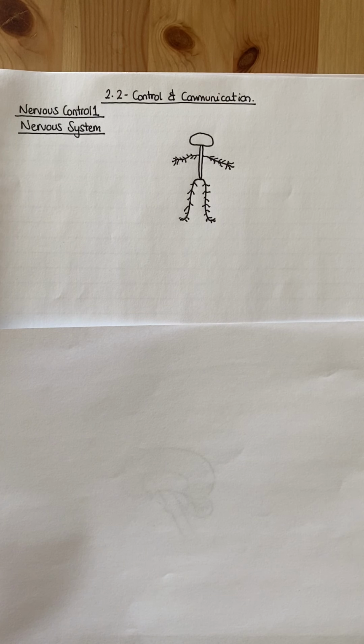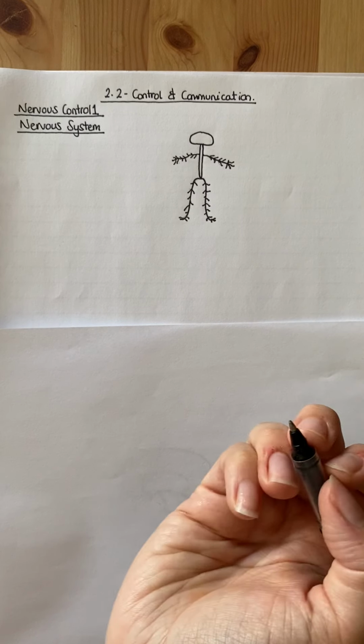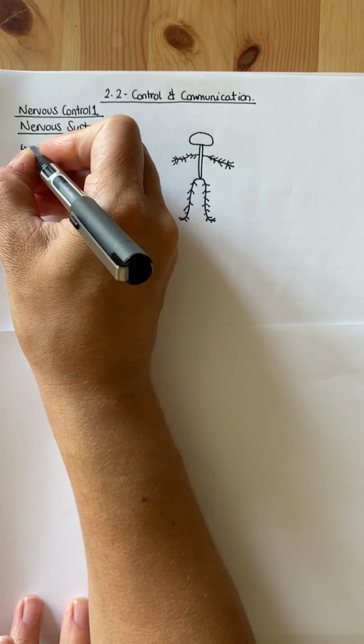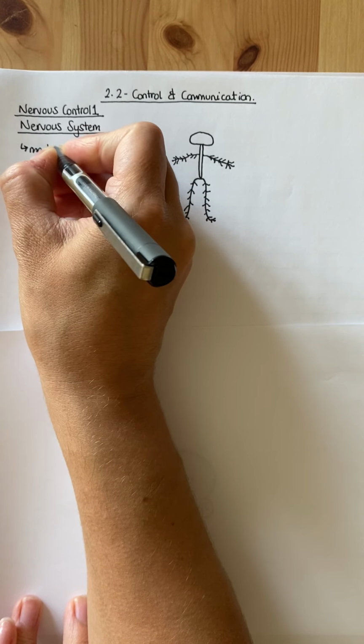This video is the first one of 3 that will cover the nervous control and nervous system part of control and communication in the National 5 topic. So initially what you need to know is the basics of the nervous system. So this is what this first diagram shows. The nervous system is made up of 3 main parts.